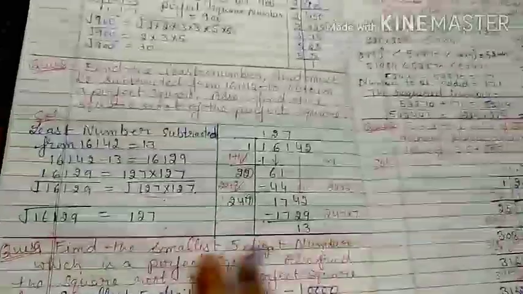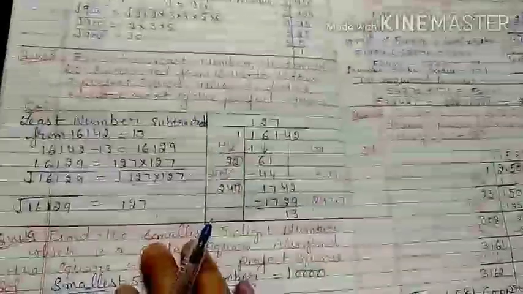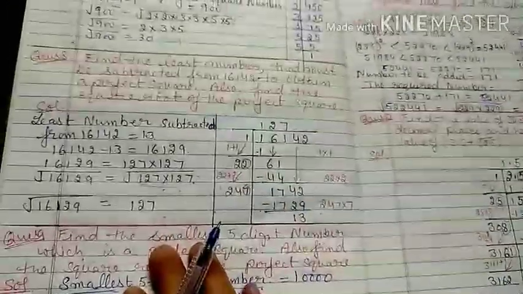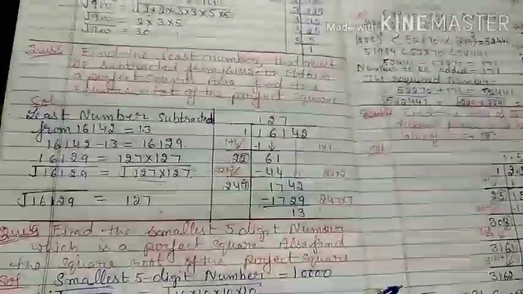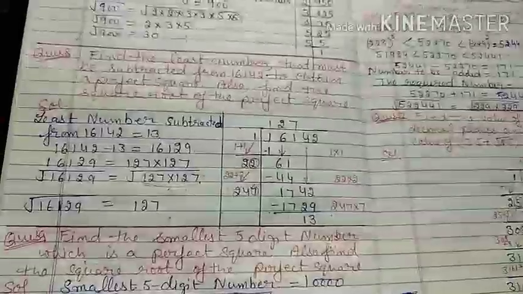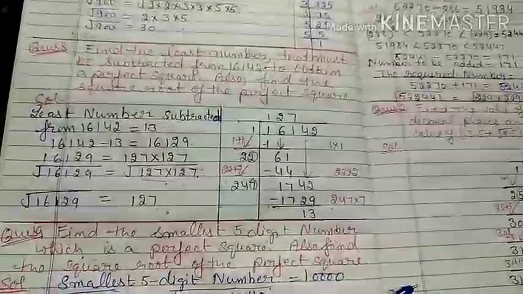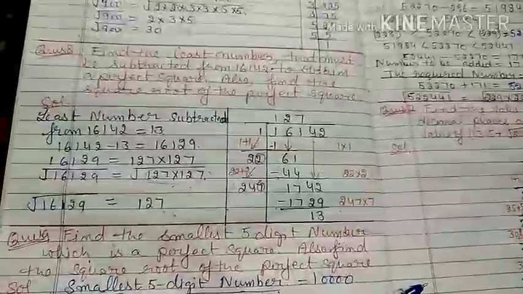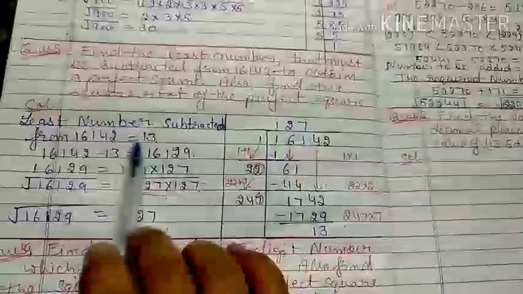Now the condition is: find the least number that must be subtracted. I told you before that if there is a condition of finding the least number, either you have to go with subtraction or you have to go with addition. For multiplication and division you go with prime factorization, and for addition and subtraction you go with the square root division method. Here I have to check with the number.